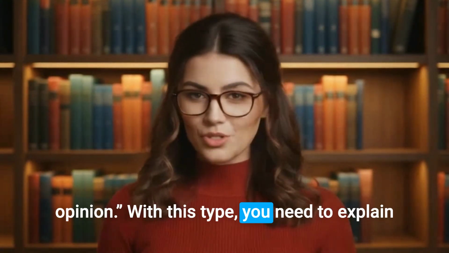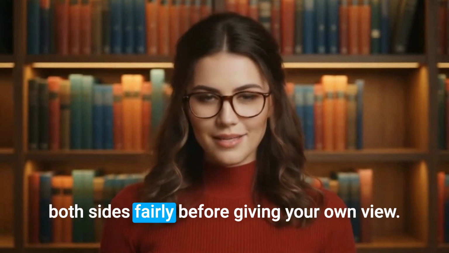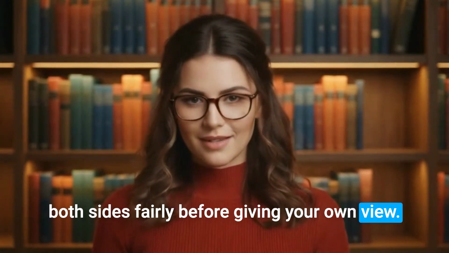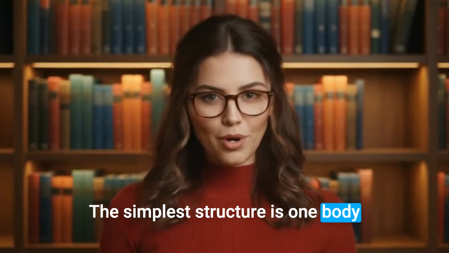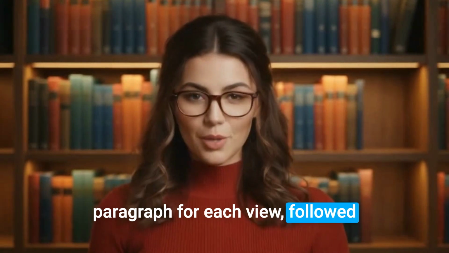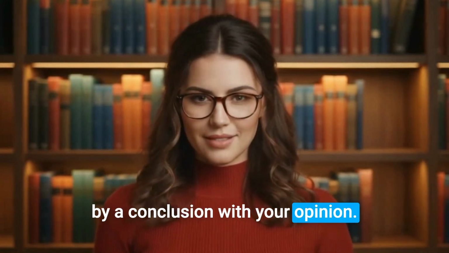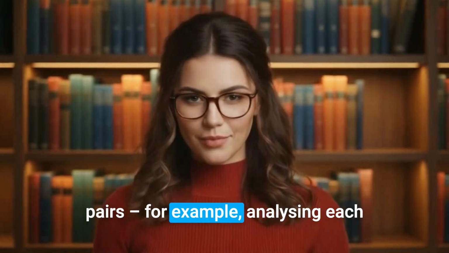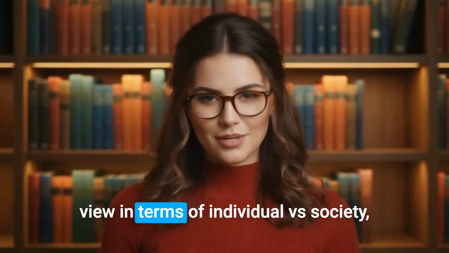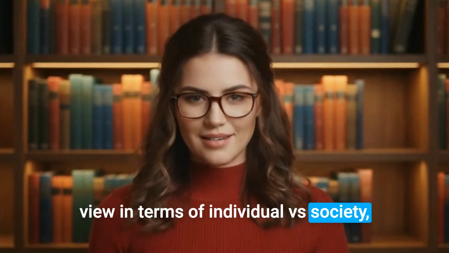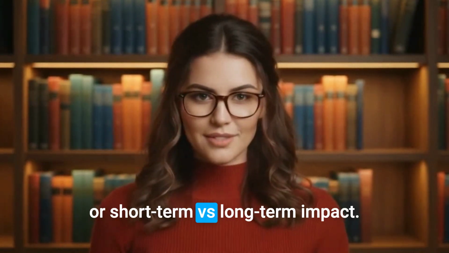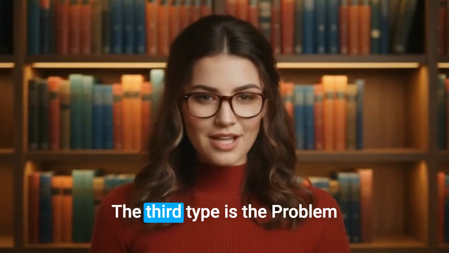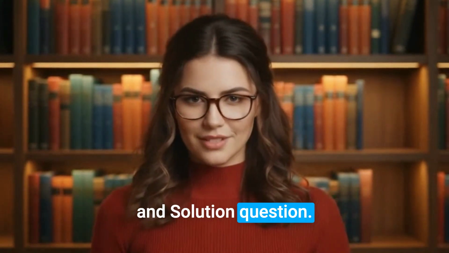With this type, you need to explain both sides fairly before giving your own view. The simplest structure is 1 body paragraph for each view, followed by a conclusion with your opinion. A more advanced option uses binary pairs, for example, analysing each view in terms of individual versus society, or short-term versus long-term impact. The third type is the problem and solution question.